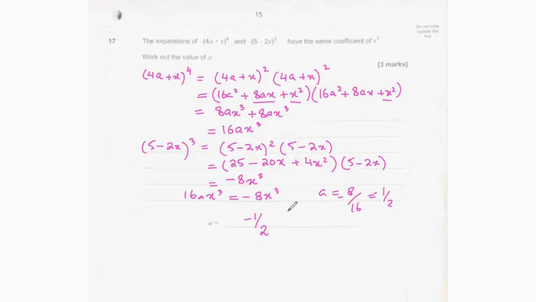So once again, you expand the brackets first, split them into smaller brackets, and then expand them separately. It's clearly saying that the expansions of both the brackets have the same coefficient of x cubed. So you don't need to do the entire expansion once we have done the separate expansions. You just highlight the terms which will give you x cubed, multiply those and write them, and then put them equal to each other. And that gives you the value of a, which is negative 1 over 2.